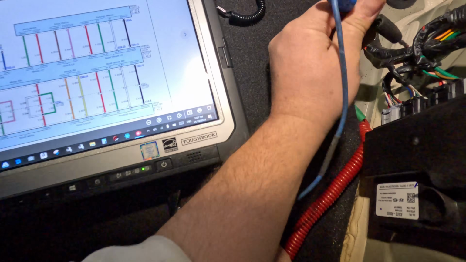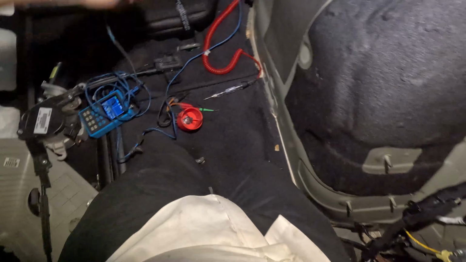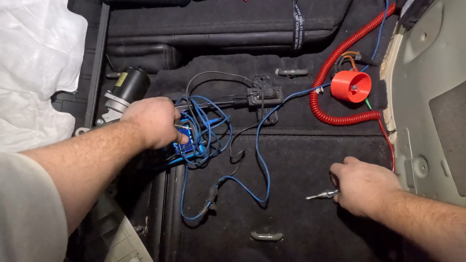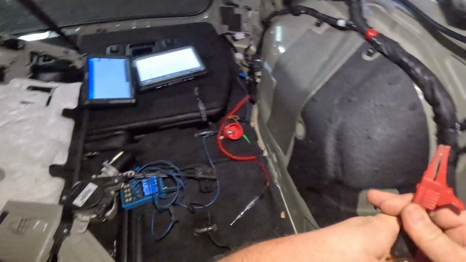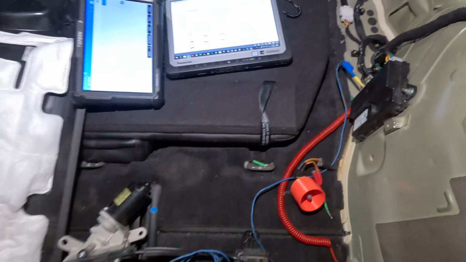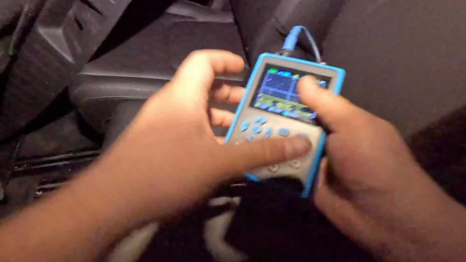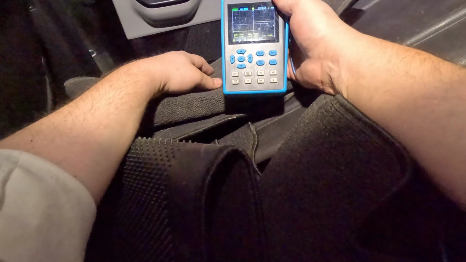Alright, let's put right here. Okay, let's ground this. If I could find my alligator clip. Right here. We'll ground that right here. We got 0 volts. Now, we're going to try to open this door. At least this one works electrically. Same thing.